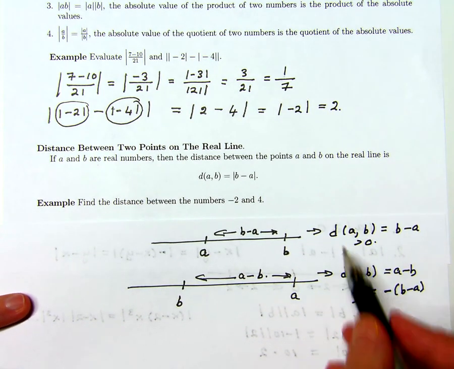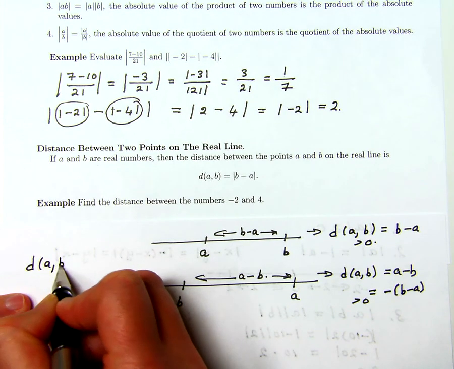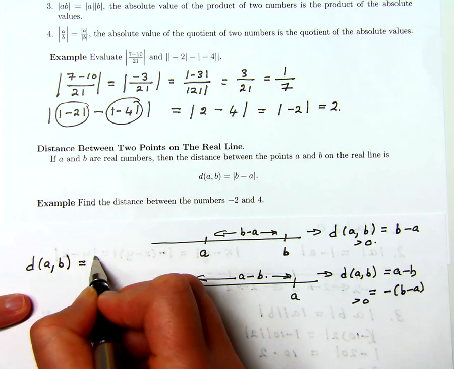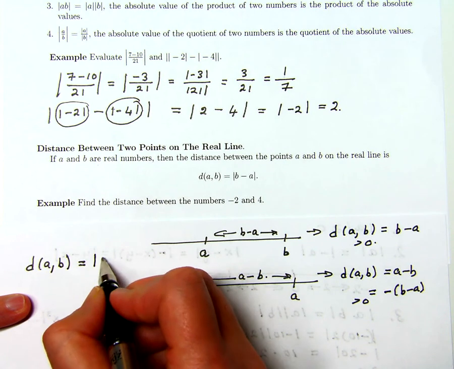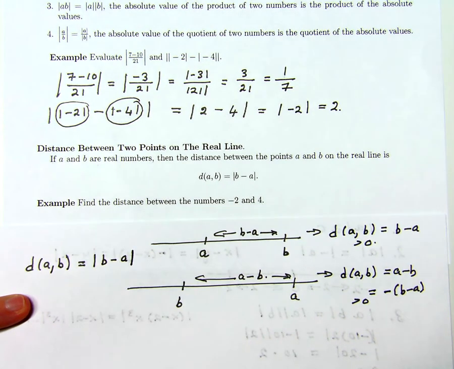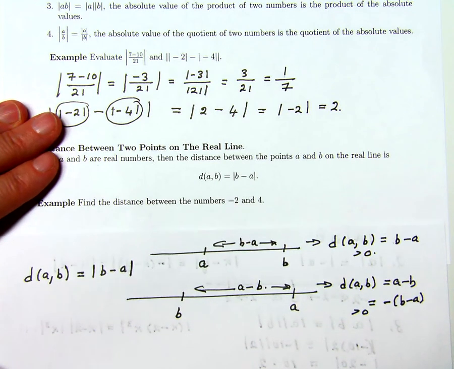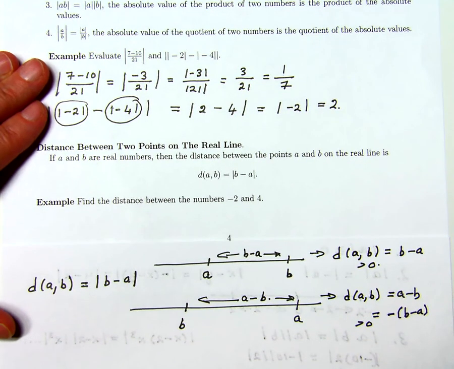So we can describe this situation simply by giving a single formula, because that's exactly what the absolute value does. It tells us that the distance between A and B is B minus A if B minus A is positive, and it's A minus B, or minus B minus A, if B minus A is negative. So that distance is the absolute value of B minus A, so we can describe it in a single formula.